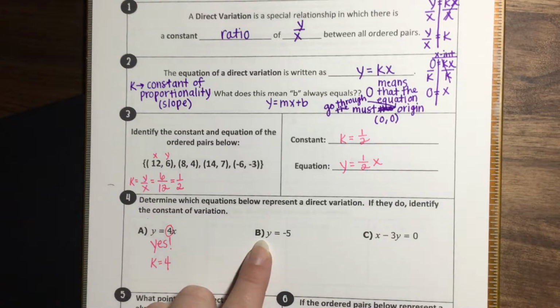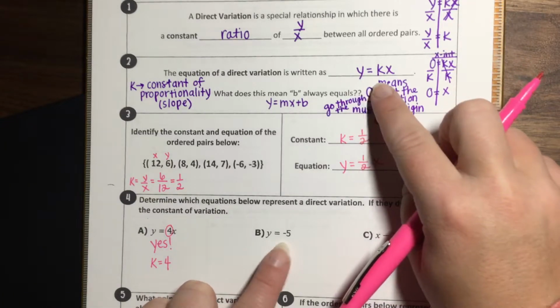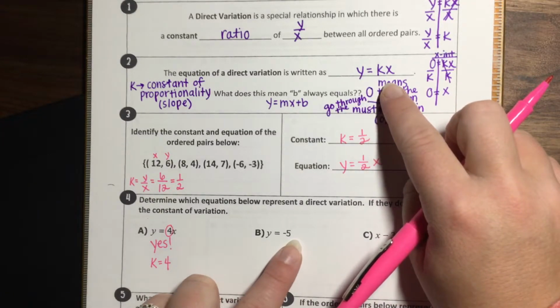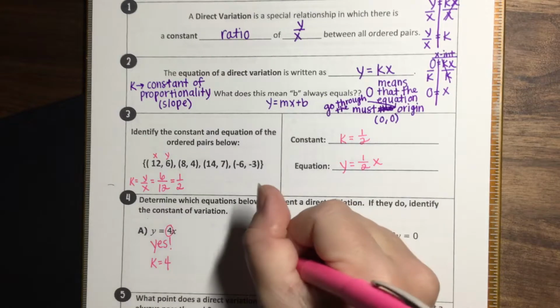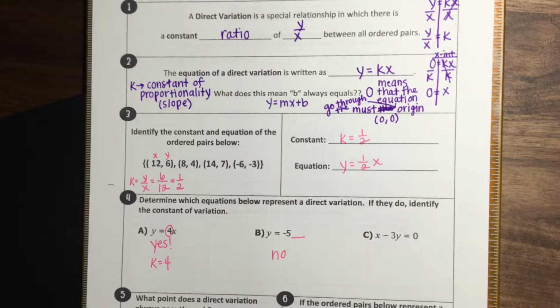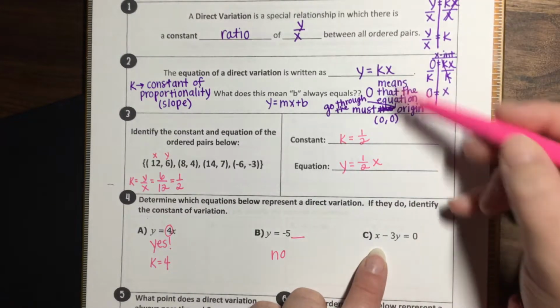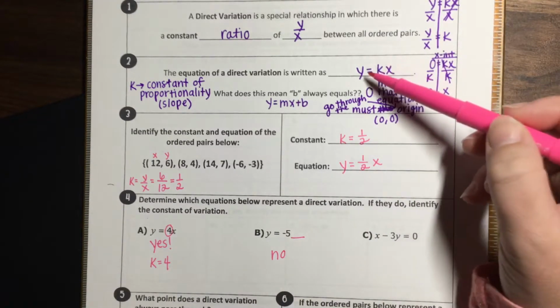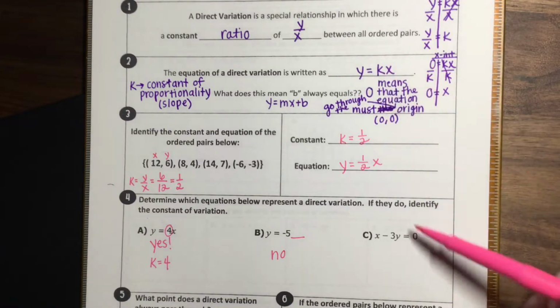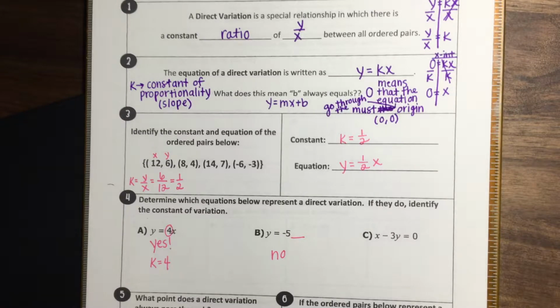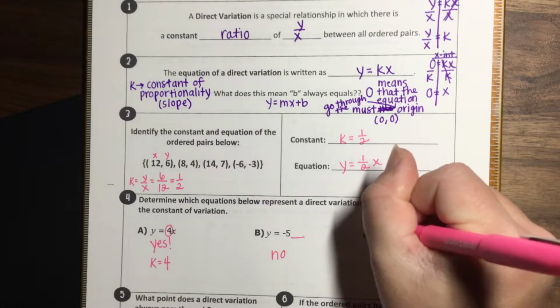All right, now let's go ahead and look at b. I have y equals k, but I am missing the x there. I do not have the x. So no, this is not a direct variation problem. We've got to match this format here. So I look at the next one. I know when I have direct variation, I've got to have y all by itself, which I don't have right now. So I've got to solve for y.